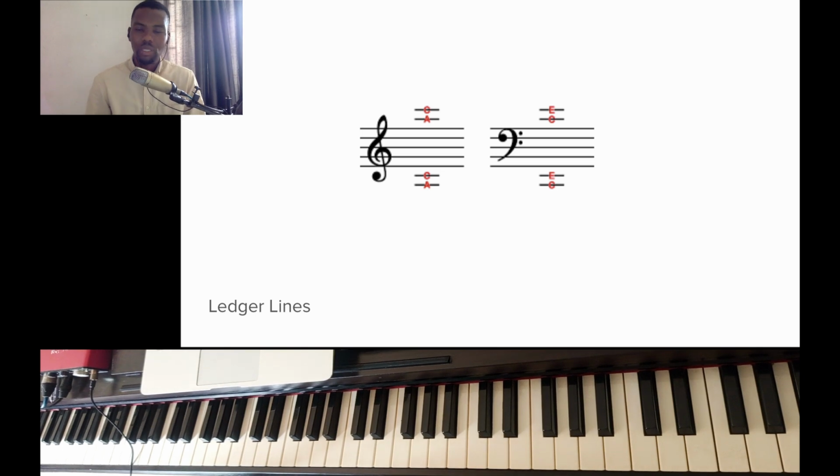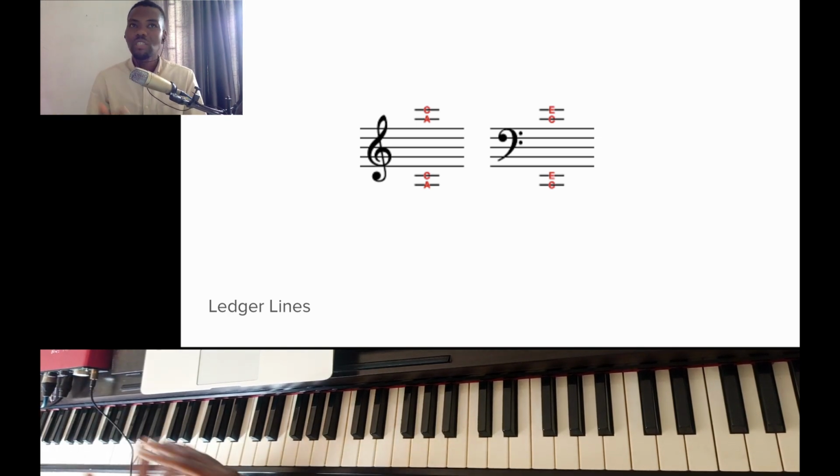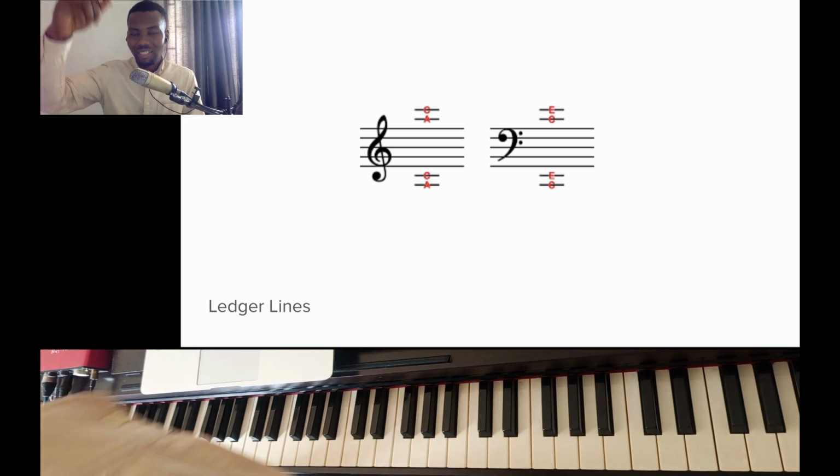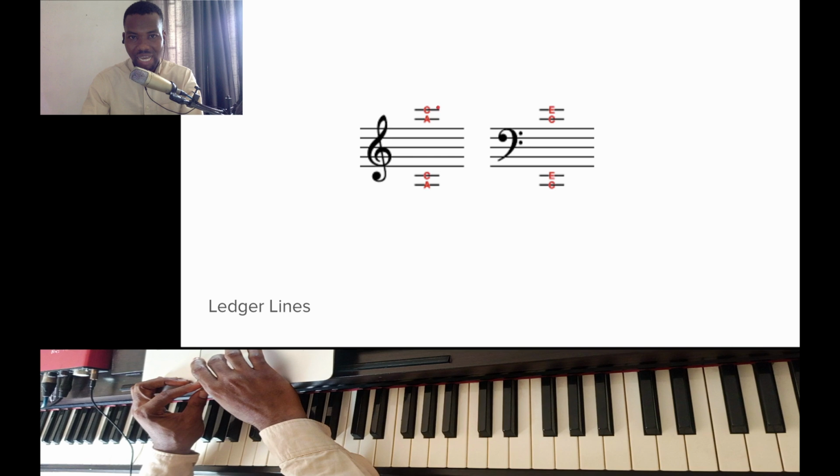So the question will arise, what if I want to write music that is higher than the treble clef or lower than the treble clef? Or what if you're writing music in the bass clef and you want to write a note that is higher than the bass clef or lower than the bass clef? That is where the concept of ledger line comes in.